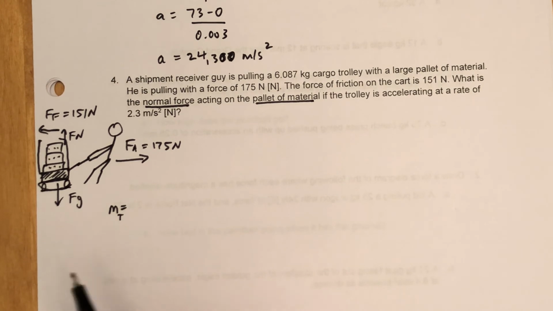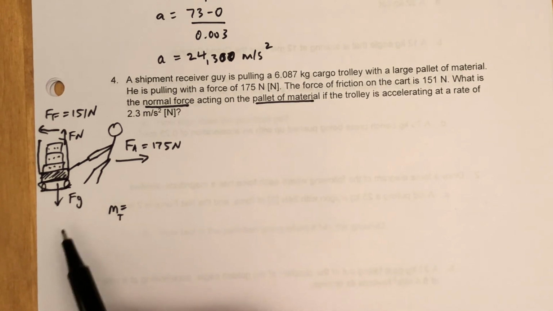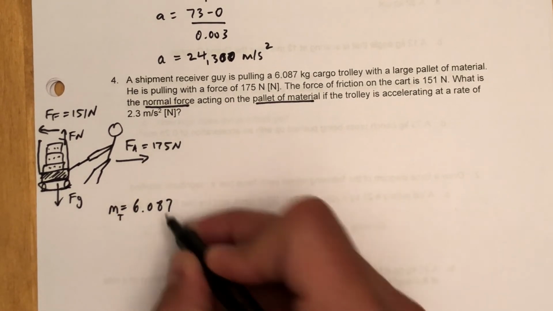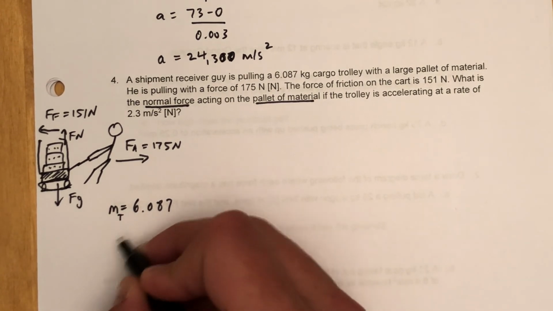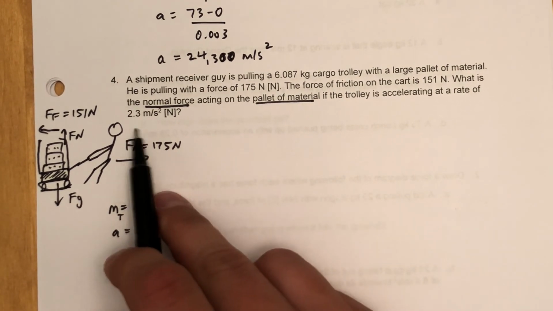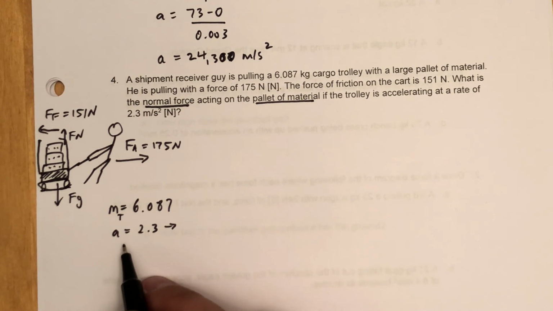If we want to find the normal force, normal force is equal to force of gravity. And one thing we haven't mentioned yet is that force of gravity is equal to mass times gravity. So our total mass is that value right there. We have our frictional force, our applied force. We have our acceleration being 2.3, in this direction right over here. So if we have our total mass and our acceleration, we can actually calculate what our F net is as well. All right.